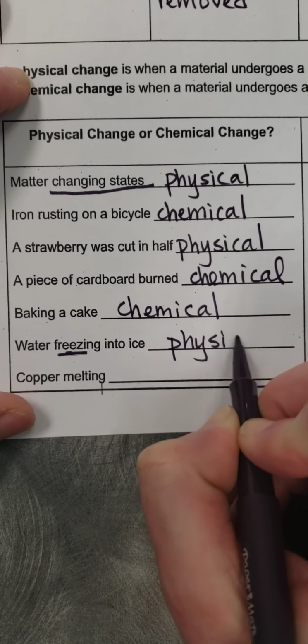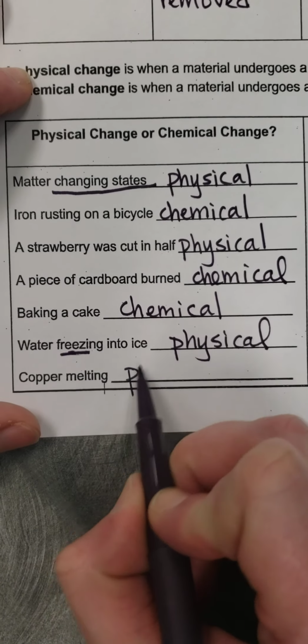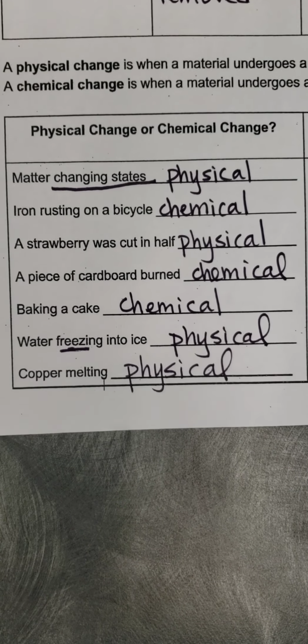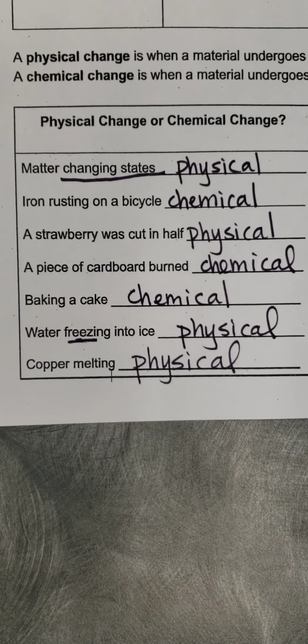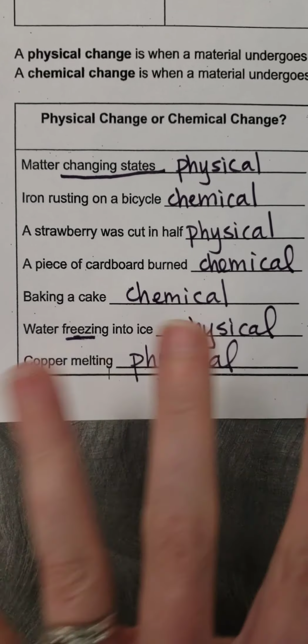You didn't create anything new. It's easily reversed. Add or remove heat. Copper melting is a physical change. It's still copper. Okay, we talked about that yesterday through Zoom. We were talking about a welder. They can heat up the metal and mold it into what they need to mold it into.